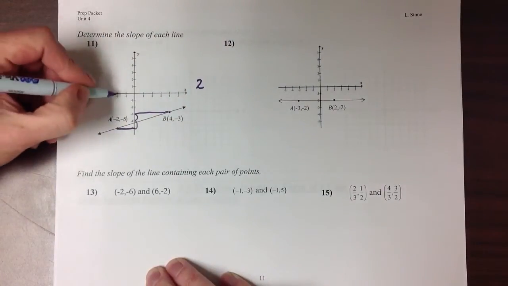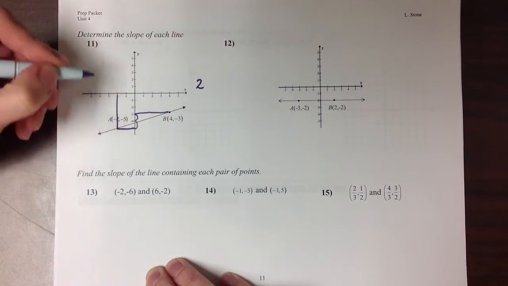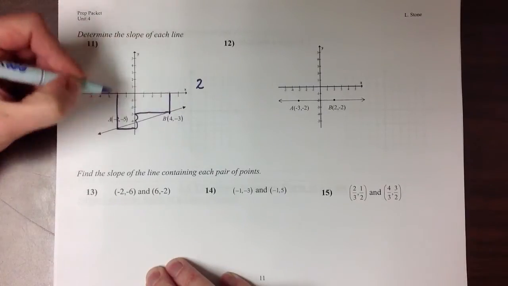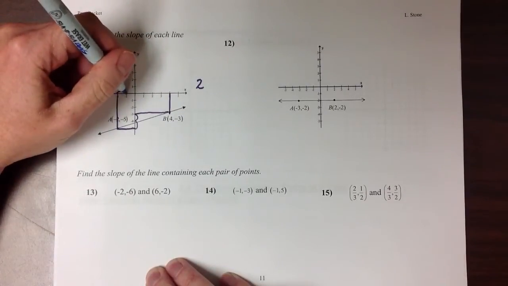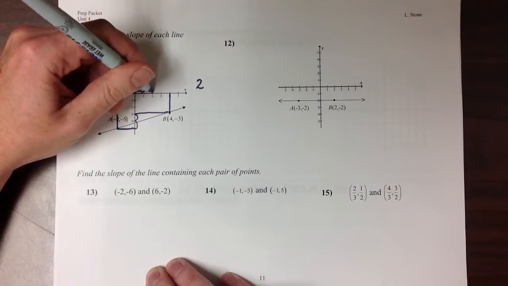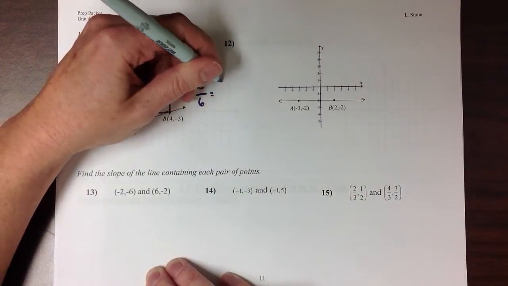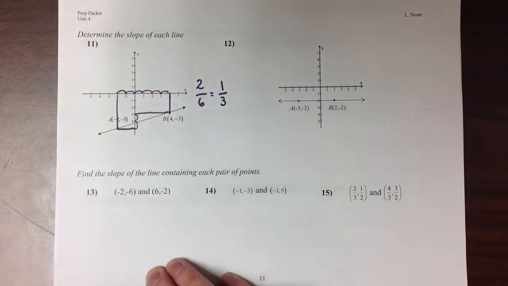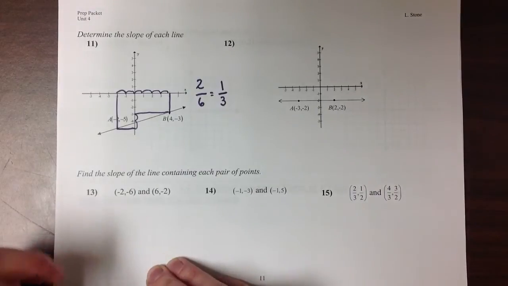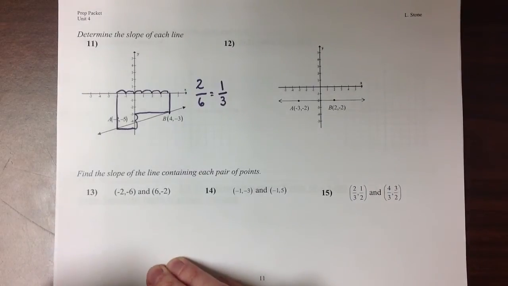And then looking at the run, I'm going to change from -2 to +4. So that's a change of 6, giving me a reduced slope of 1/3. And you do always want to reduce your slope to lowest terms, just like you would with any other fraction.